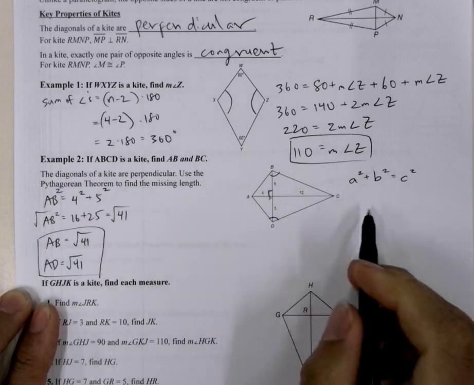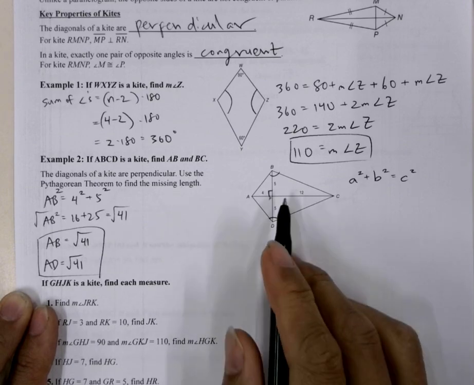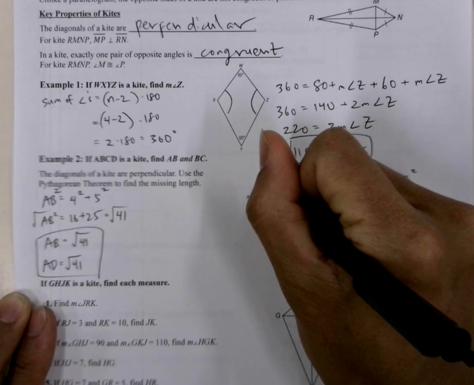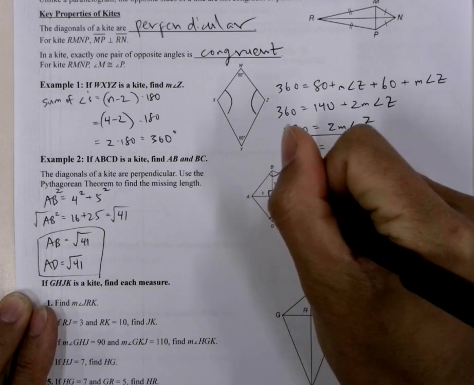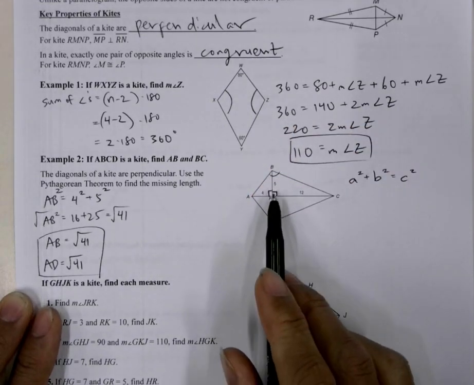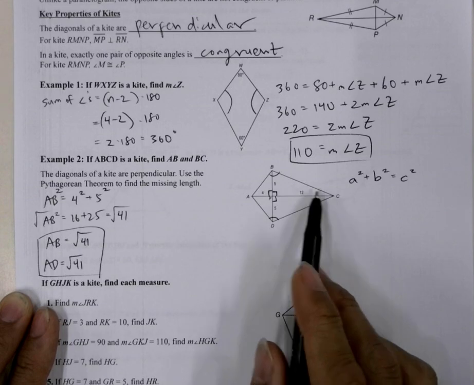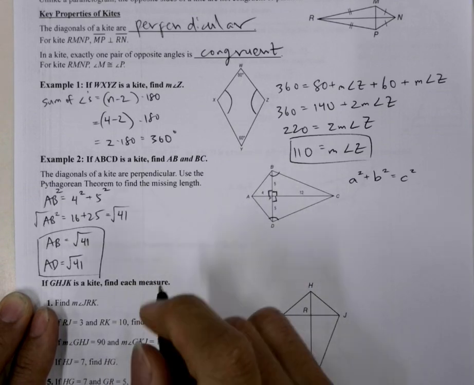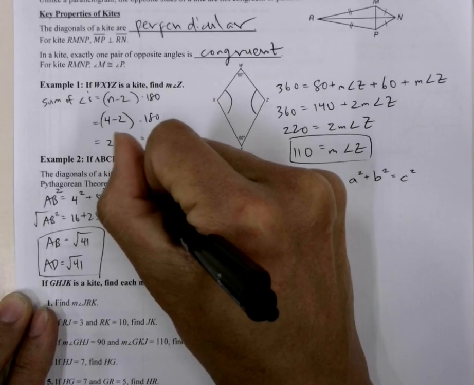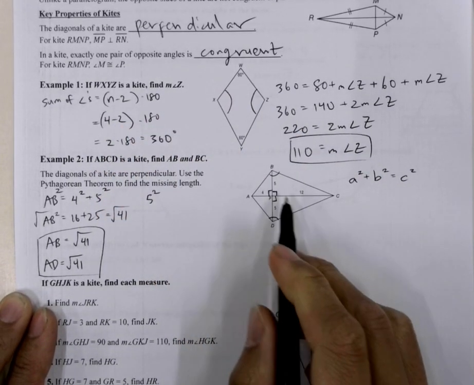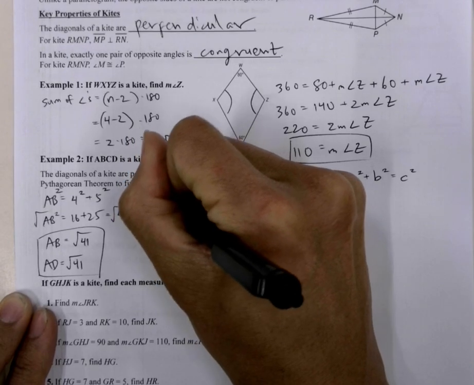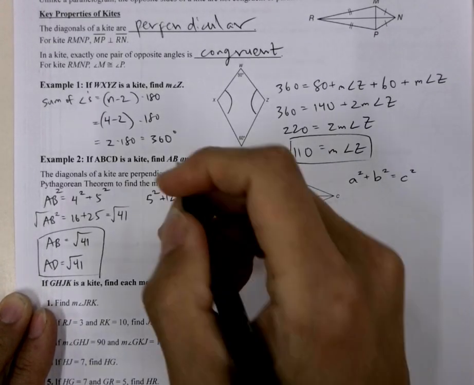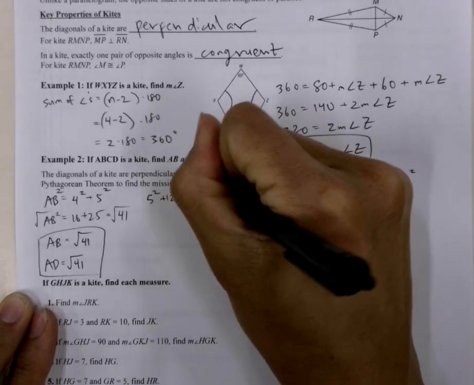Now we need to find the other sides, and we're going to do that the same way, because we know that diagonals of a kite are perpendicular, which means that's a right angle, and that's a right angle. So we can use the Pythagorean theorem again to find the length of BC. Leg 1 squared is 5 squared plus 12 squared, which is the other leg, is equal to the hypotenuse squared, which is BC squared.